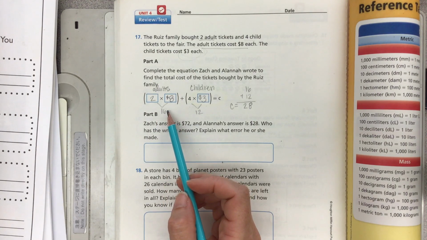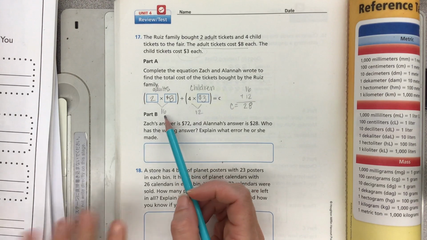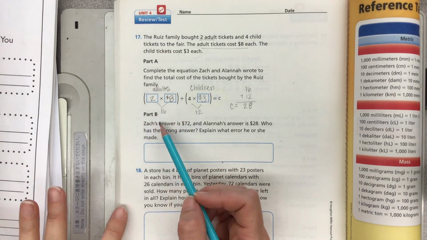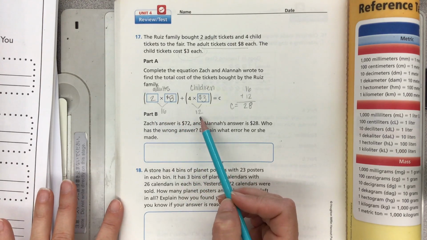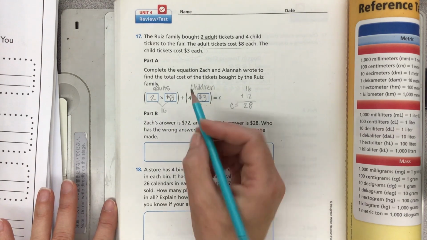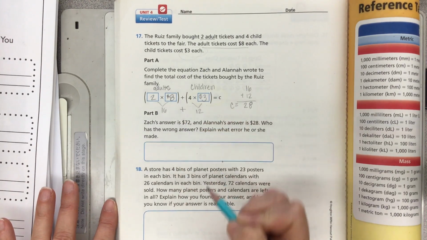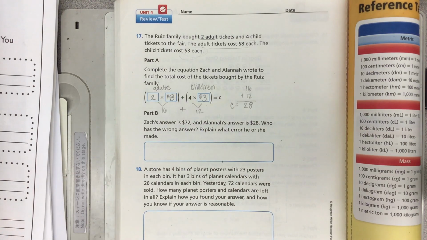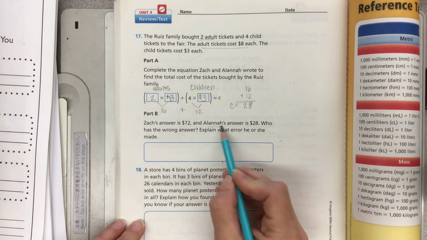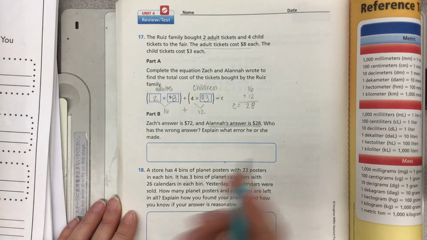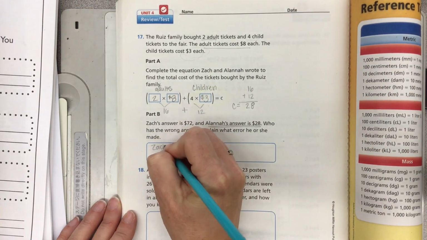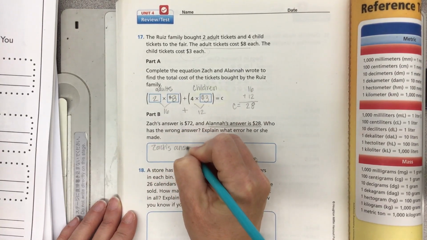Does that make sense? So then, because we know PEMDAS, we're going to do what's in the parentheses first. 2 times 8 is 16. 4 times 3 is 12. And then we still have this plus. So add them up. And then you get 28, right? Like Alana. So who got the answer wrong? Zach. Sorry, Zach. So Zach's answer is wrong.